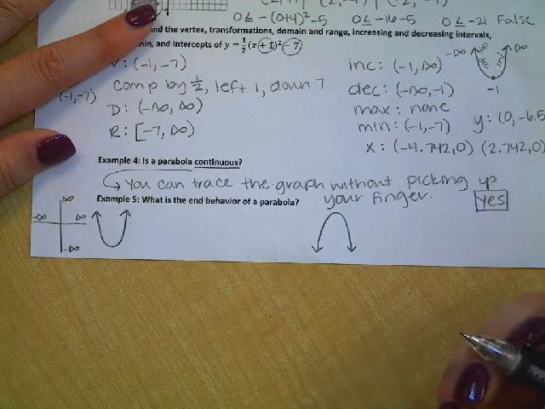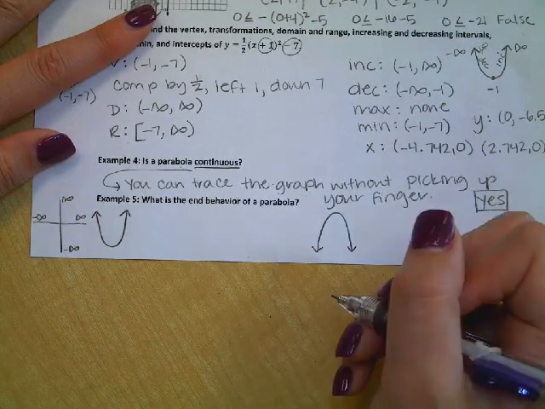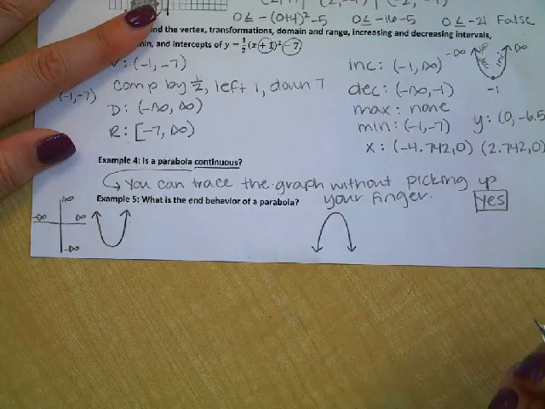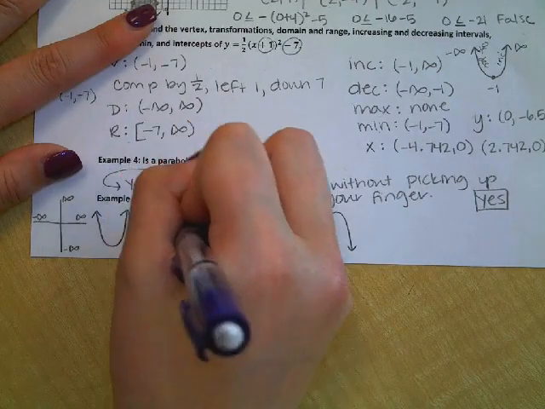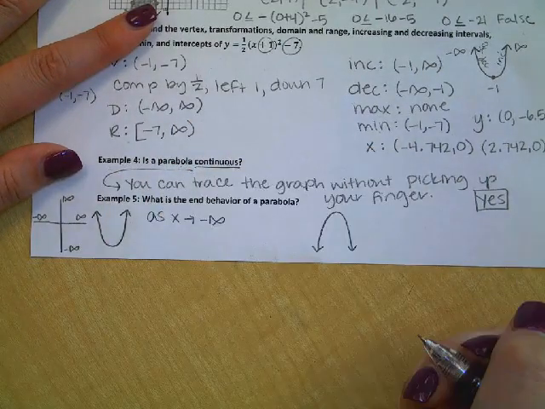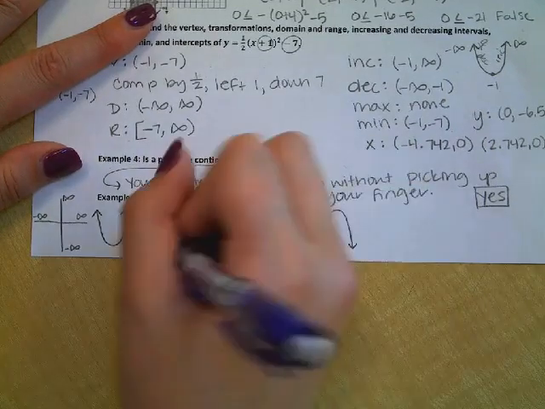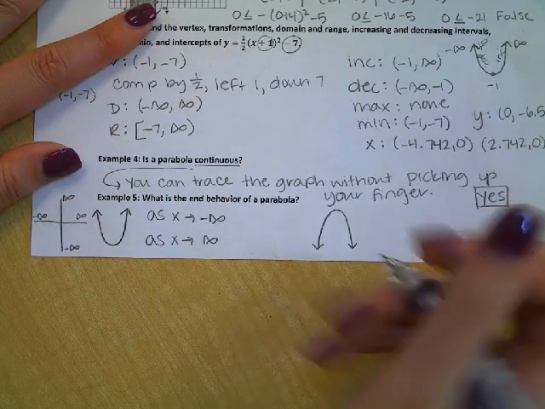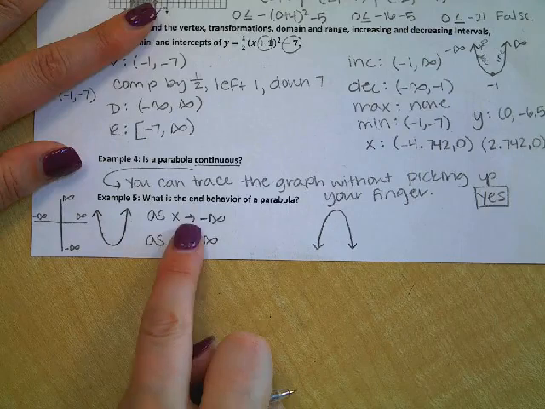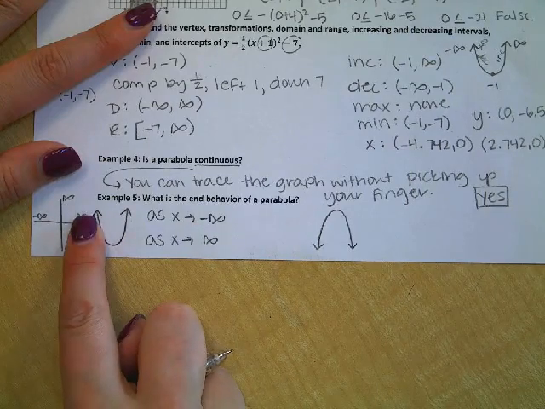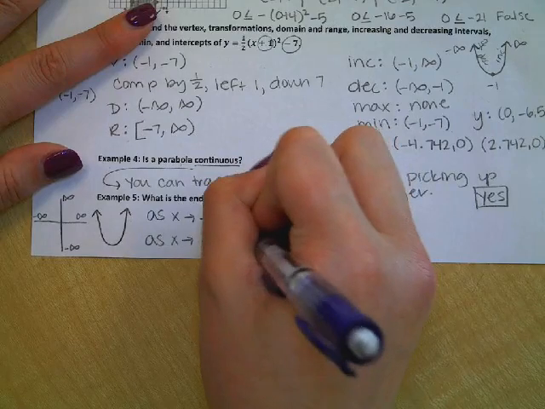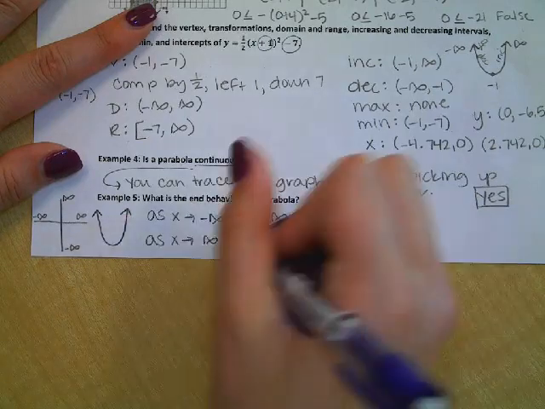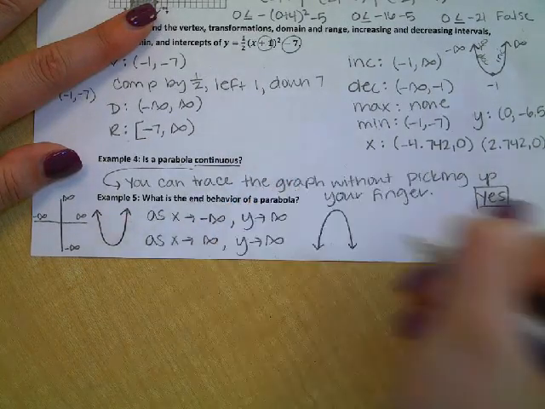So end behavior is saying as you go to the left forever, are you going up or are you going down? And as you go to the right forever, are you going up or are you going down? So we're going to say as x goes to negative infinity, which means as x goes to the left forever. And we're also going to do as x goes to positive infinity, as x goes to the right forever. So for this picture, as x goes to the left forever, that's the left side, the arrow goes up. So that means that y goes to positive infinity. As x goes to the right forever, y goes up. So y goes to positive infinity.